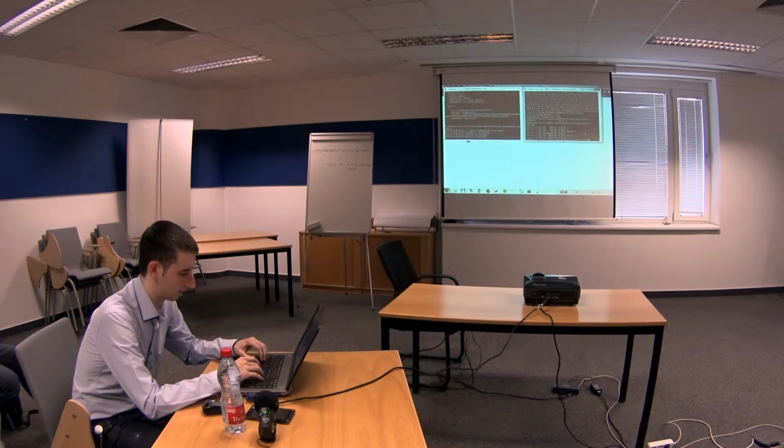So here you can see that there is a Minecraft server.jar file, and I'll move it in the root and put it somewhere else so it won't distract us.